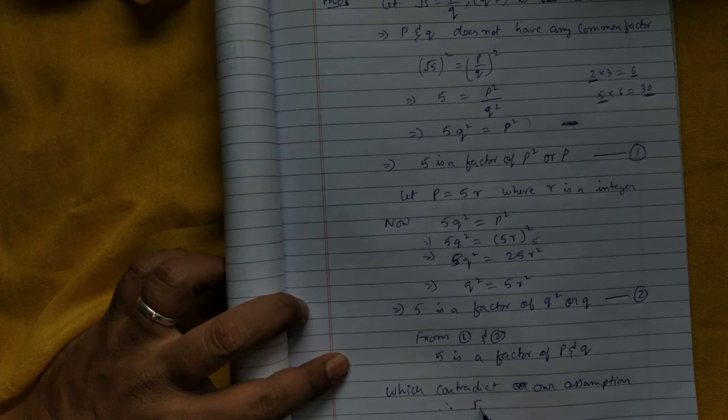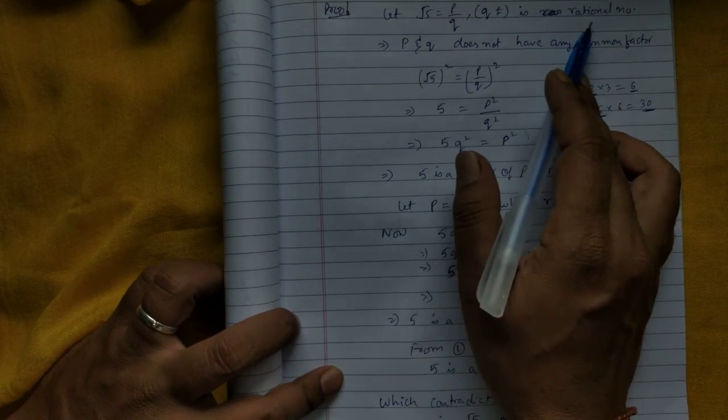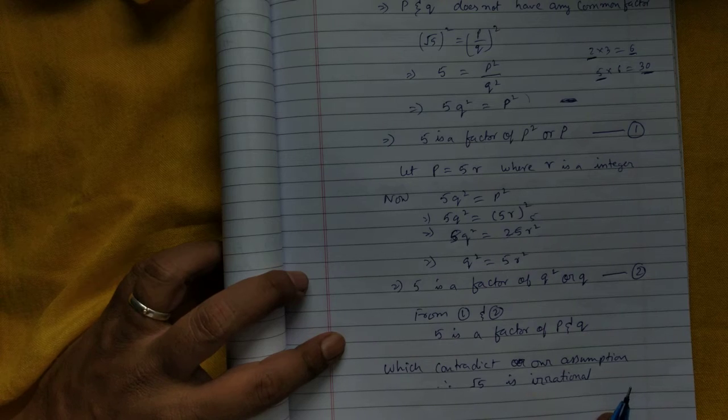Therefore, root 5 is irrational. Whatever we assumed, root 5 as rational, is wrong. Therefore, root 5 must be irrational.